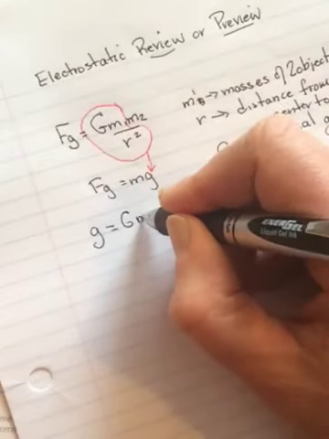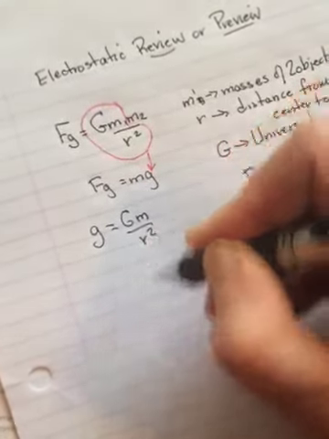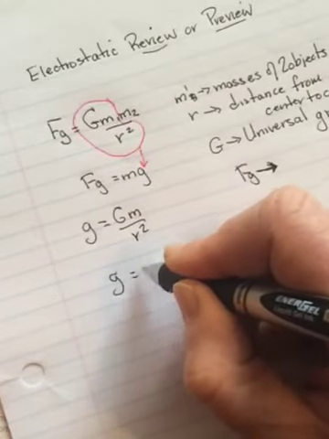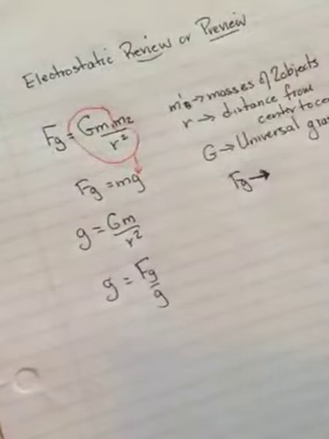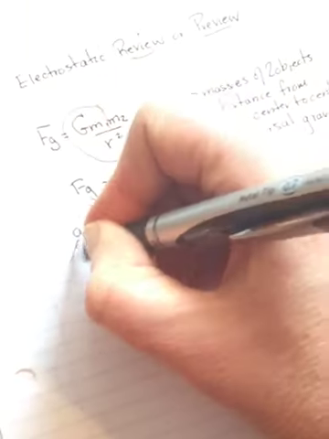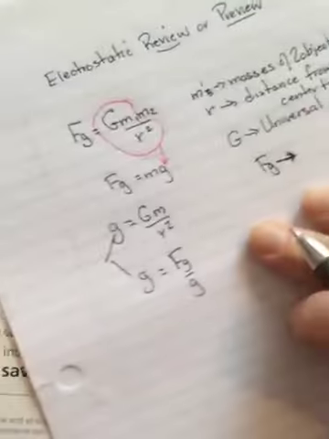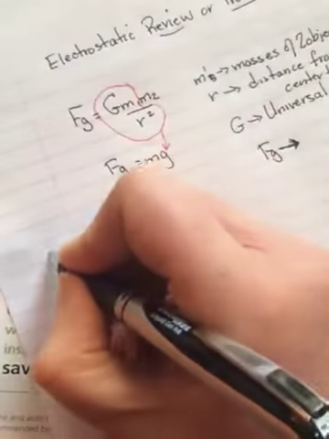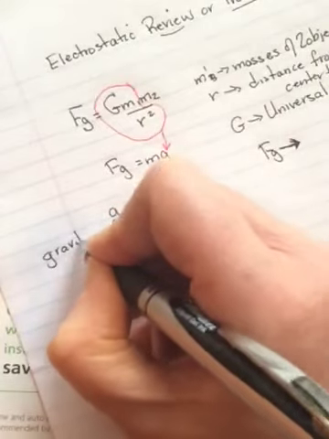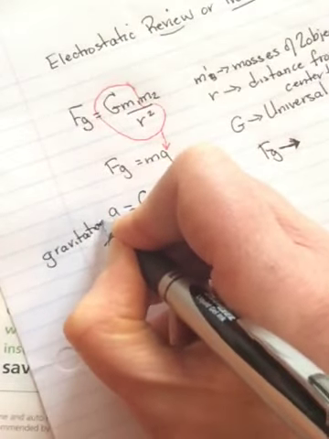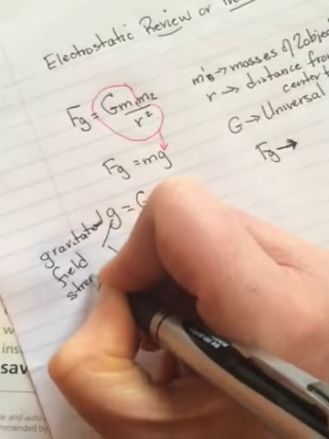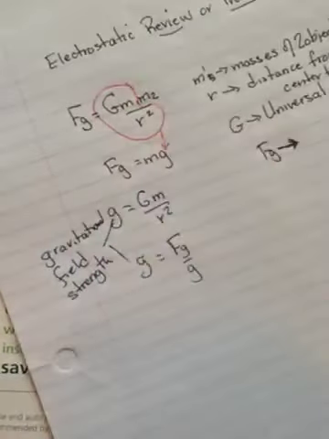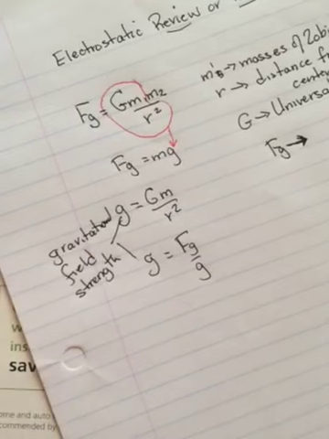So it's equal to GM over r squared, or it's equal to Fg divided by m, if I just rearrange this. So this is called the gravitational field strength.